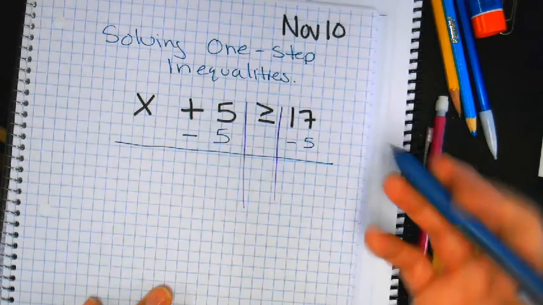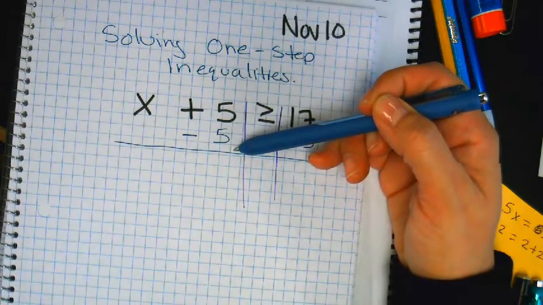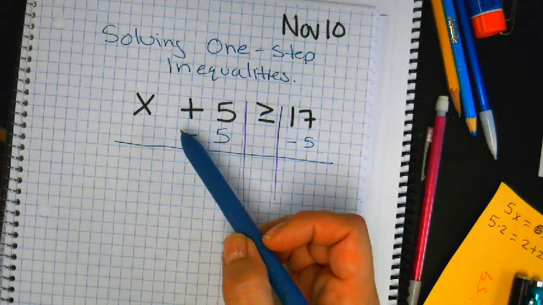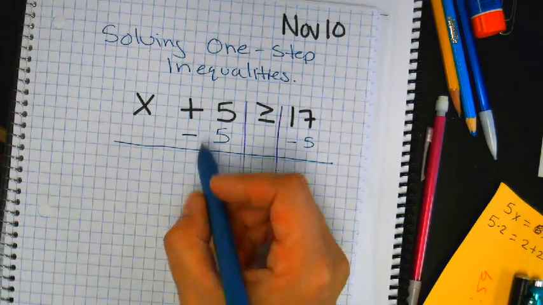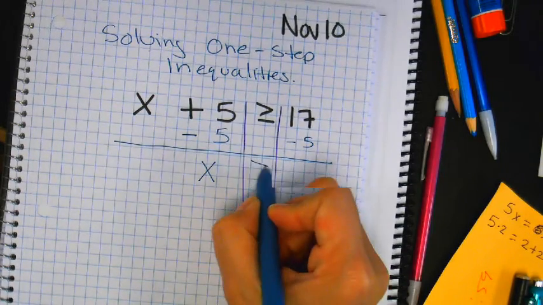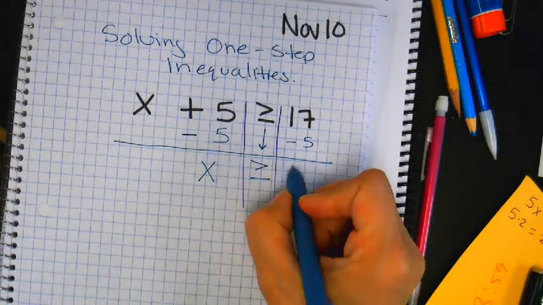What happens here, you have 5 minus 5, you end up with 0. That's the goal. Your goal is to end up with 0. So you end up with 0 by writing this down, and then you're left with just x. Greater than or less than, you just bring it straight down. 17 minus 5 is 12.